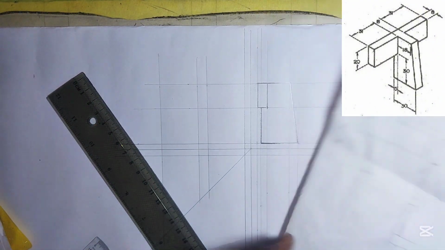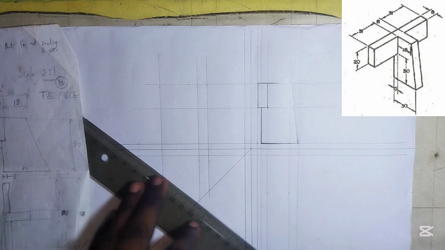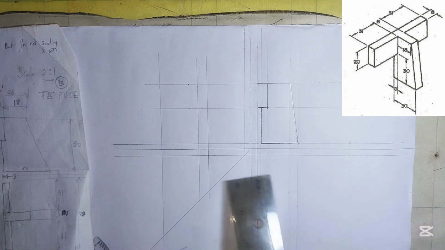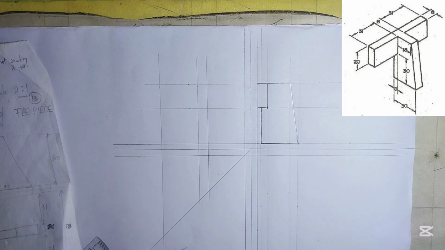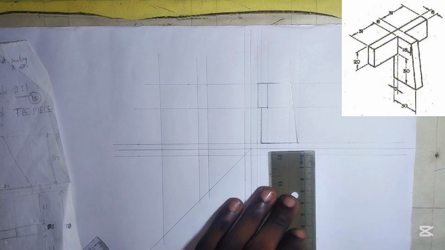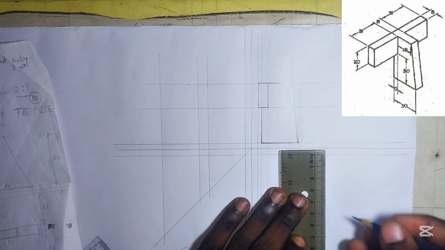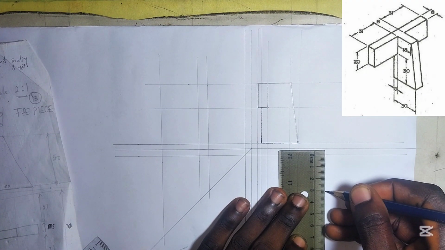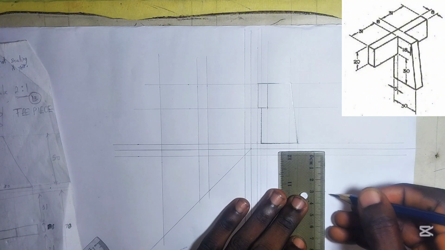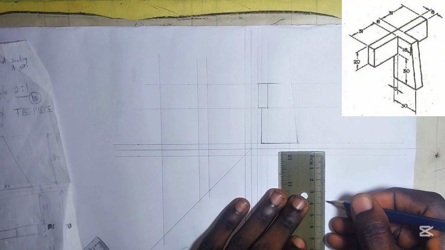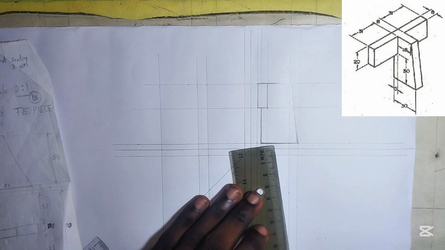Now, after doing that, let me do the same thing for the down part, the plan, because I will also be needing it at the plan. So let me start from here. Everything is 7, 3.1, then 0.8. I do the same thing here.